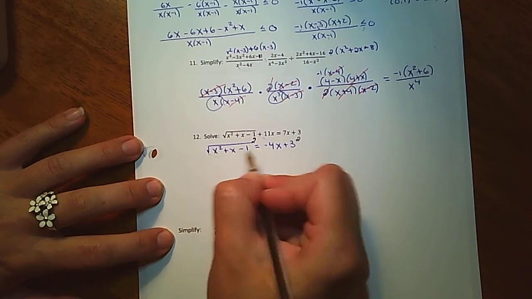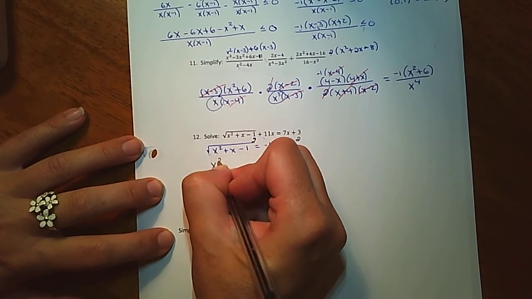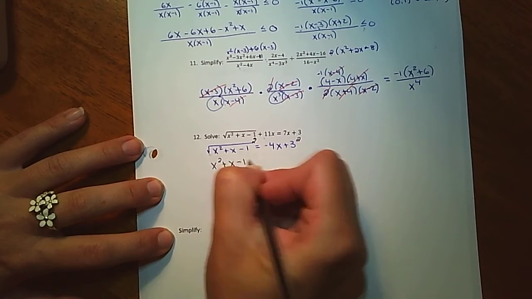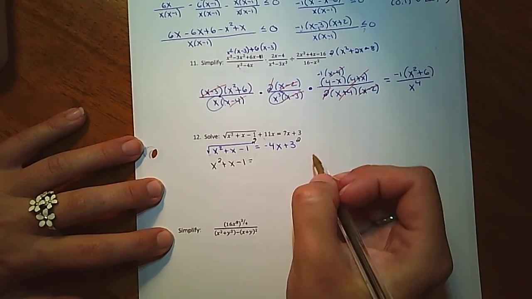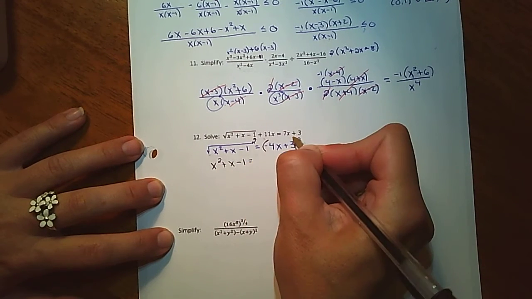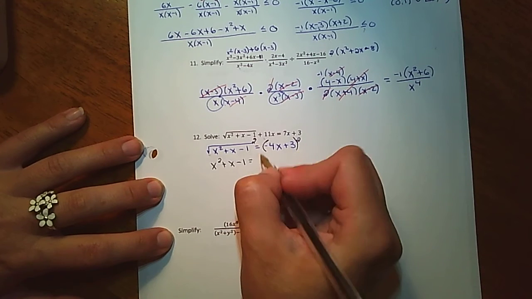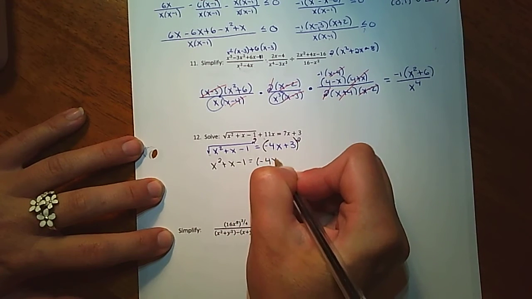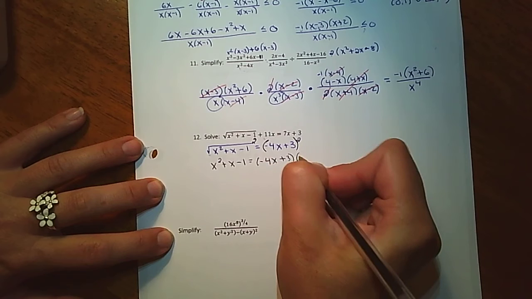Now, what's interesting is that on this side, the radical will go away. However, on this side, it's important to keep in mind we're squaring all of this. So that means you're going to write this parenthesis twice and then distribute.